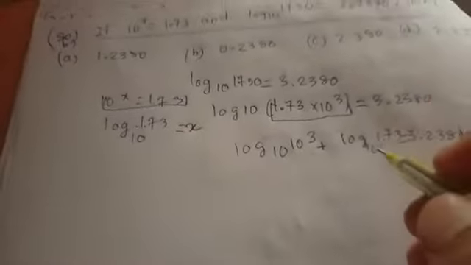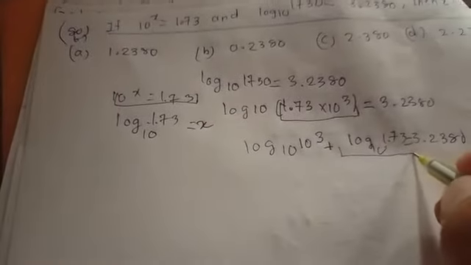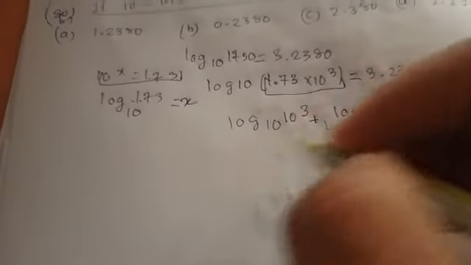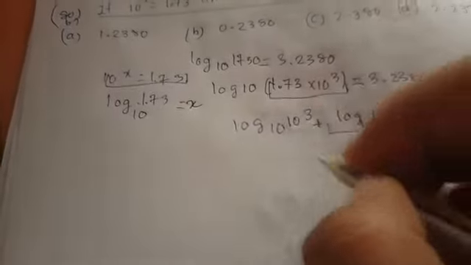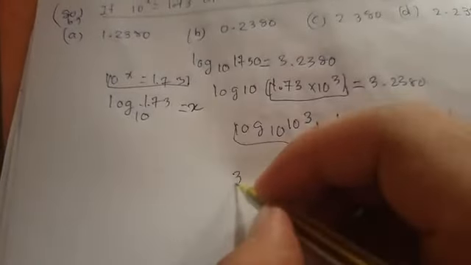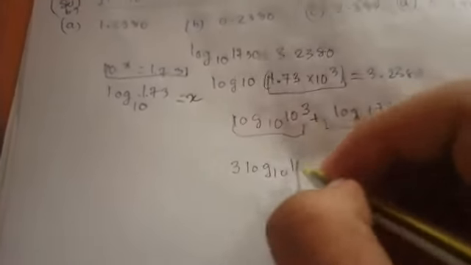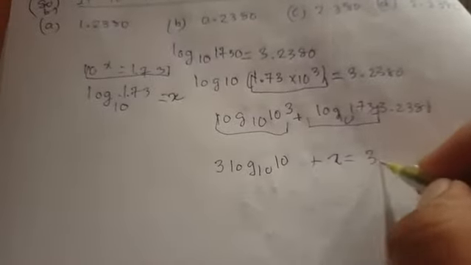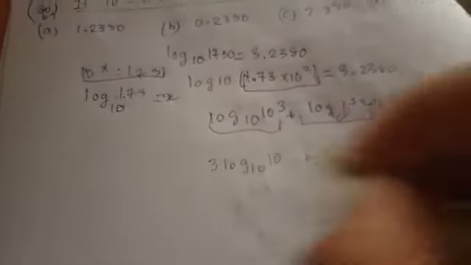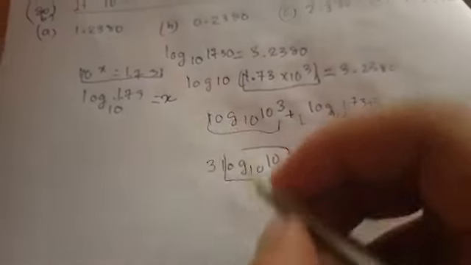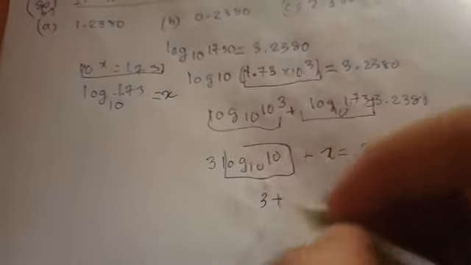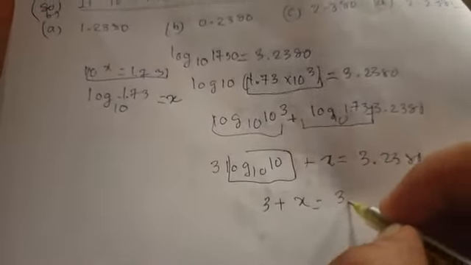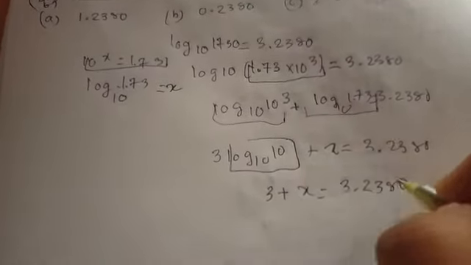So log 1.73 to the base 10 can be written as x, and the value of this expression becomes 3 into log 10 to the base 10 plus x is equal to 3.2380. Now log 10 to the base 10 becomes equal to 1. Therefore this can be written as 3 plus x is equal to 3.2380.